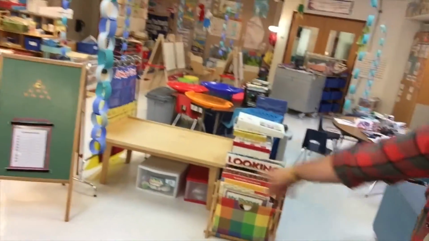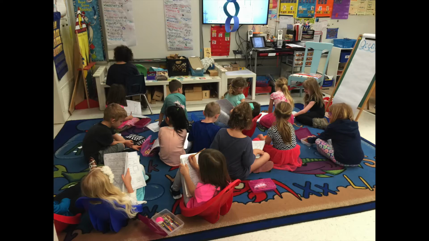And they know that when they're back here on our rug, they can sit on the rug, they can lay on the rug, they can grab a rocker, they can grab a chair. A lot of them have been sitting along the back right here with chairs when we've been doing our lessons. And here's a picture. Here's how they were sitting today. It really is working out really well.